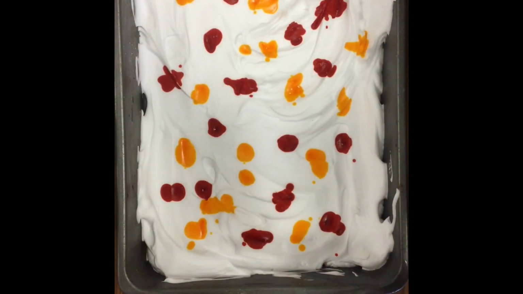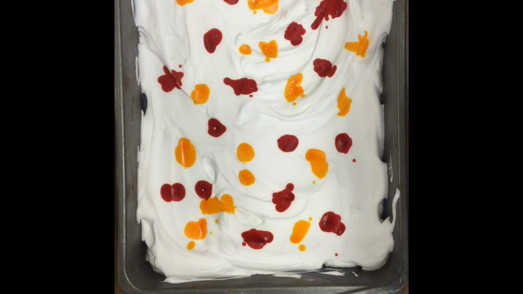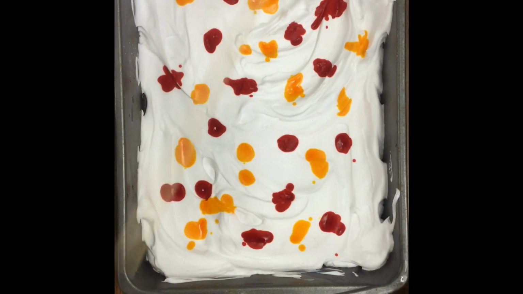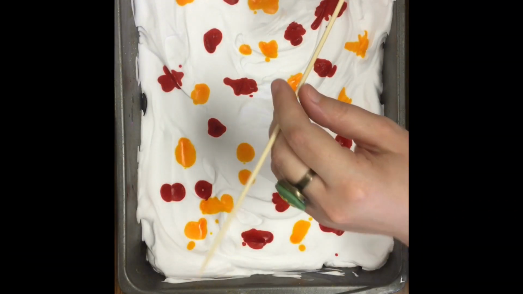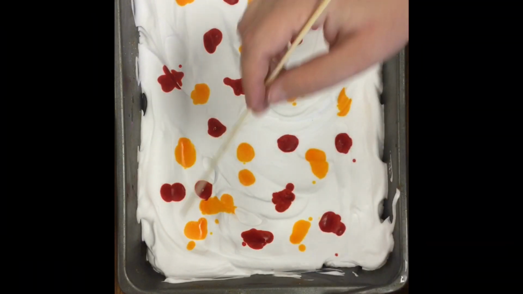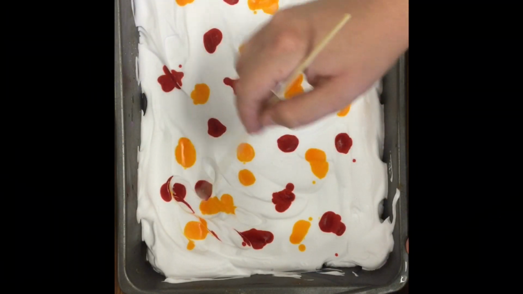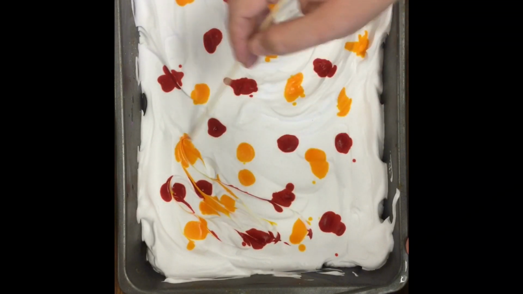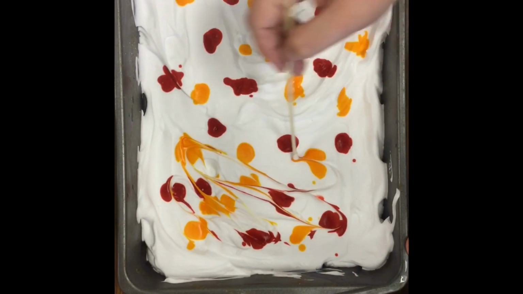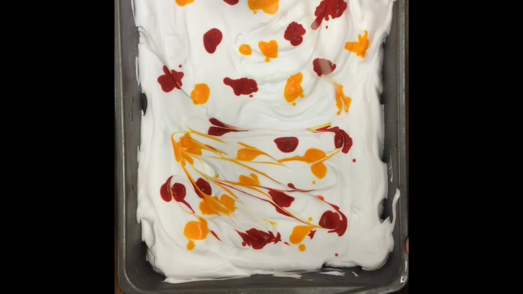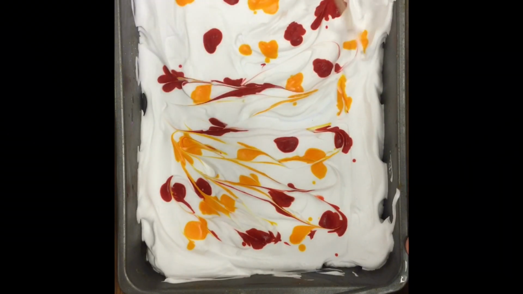Okay. So now that we have these dots over the top of the surface of our shaving cream, we're going to get our stick out, a little pokey. And what we're going to do, and it's very important that you're gentle with this step, we're just going to drag this stick across the surface of our shaving cream.